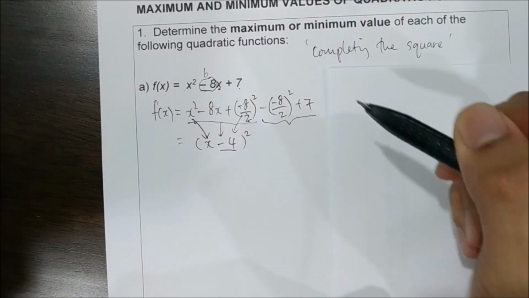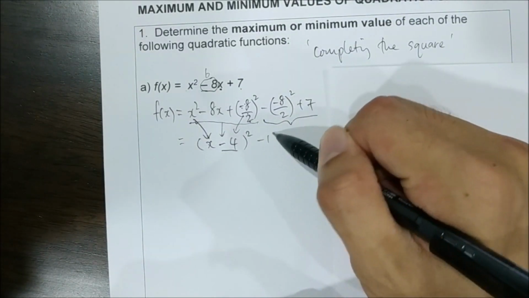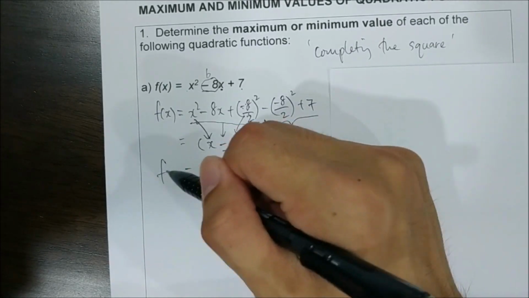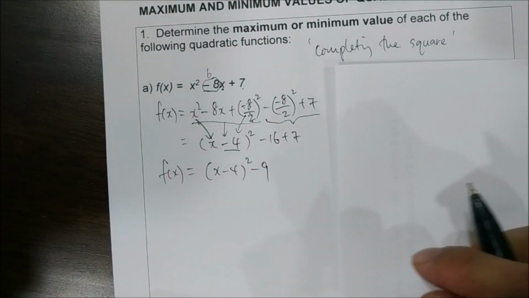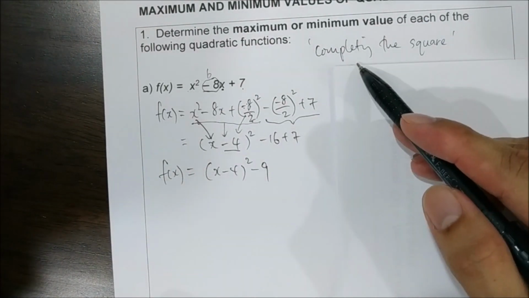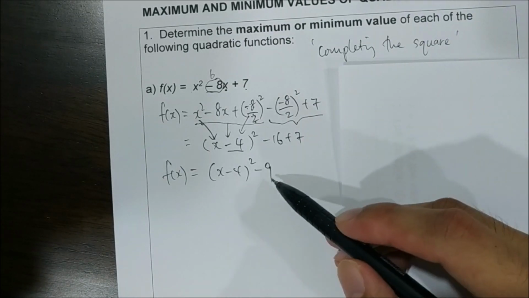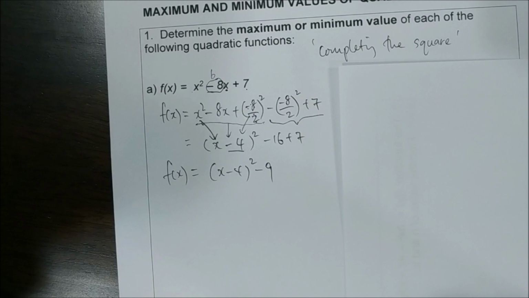And this part we need to calculate. Continue, (x minus 4) squared. We use the completing the square method so that we get this form, because this form helps us to determine the maximum or the minimum values.